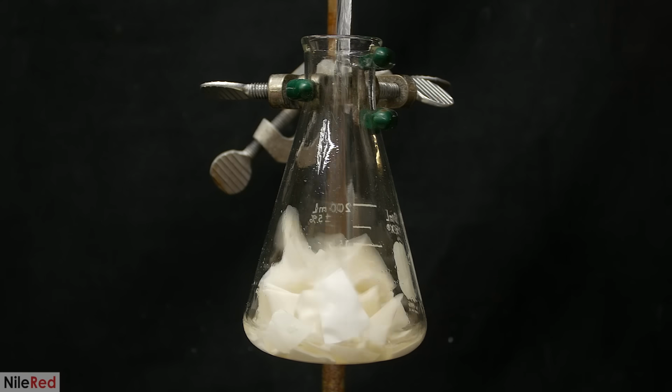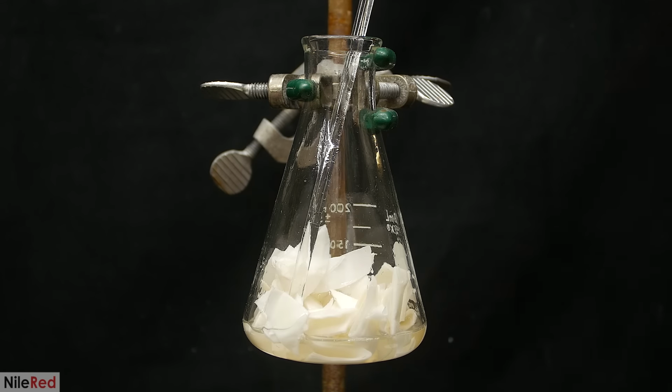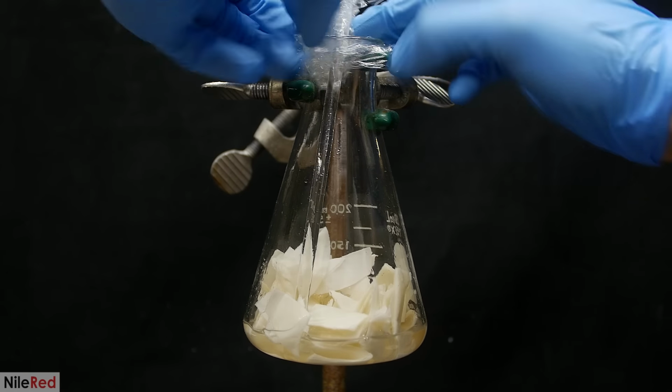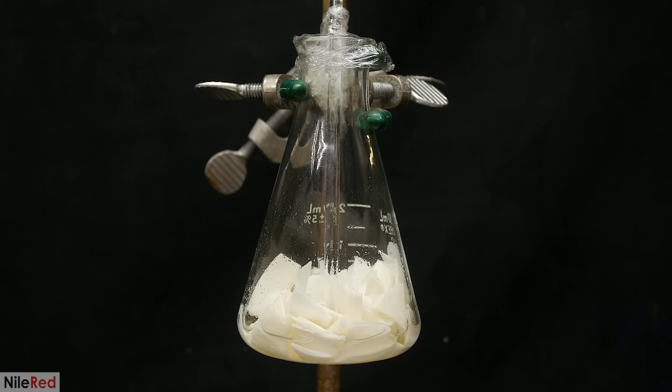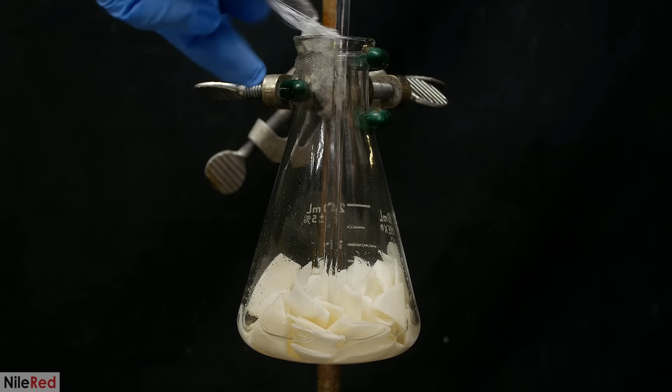What I'm doing here is a pre-treatment, and it helps open up the normally tightly packed cellulose fibers. This allows the fibers to be acetylated more evenly, and it'll also speed up the reaction. So an hour later, the pre-treatment is done, and now it's time to acetylate it.